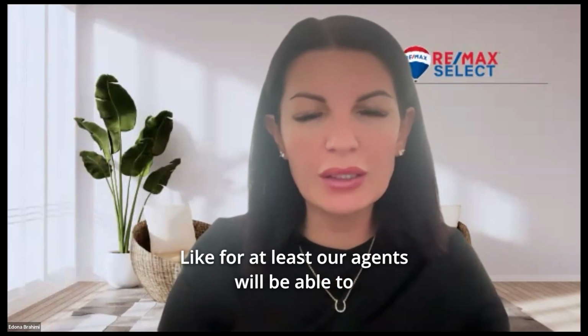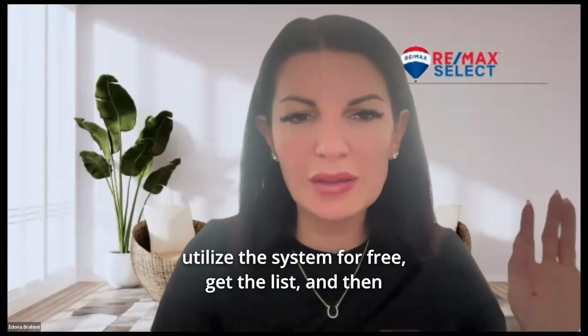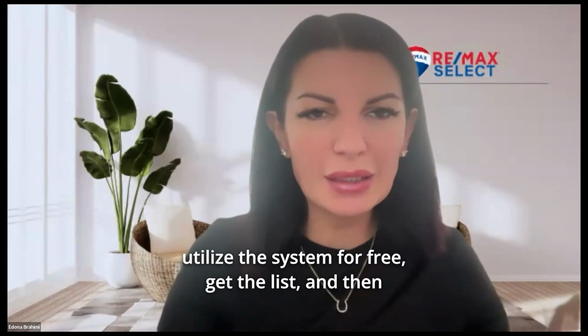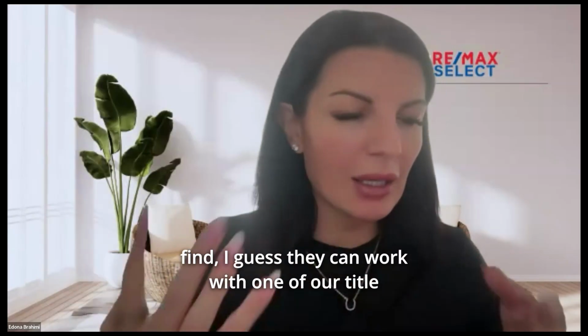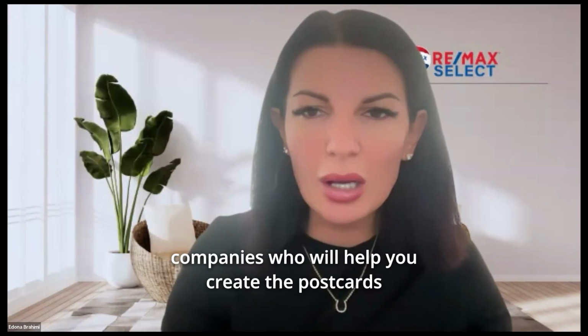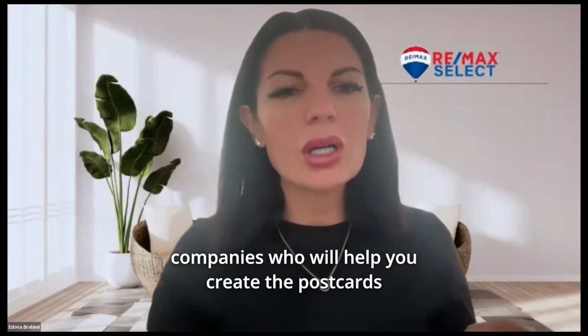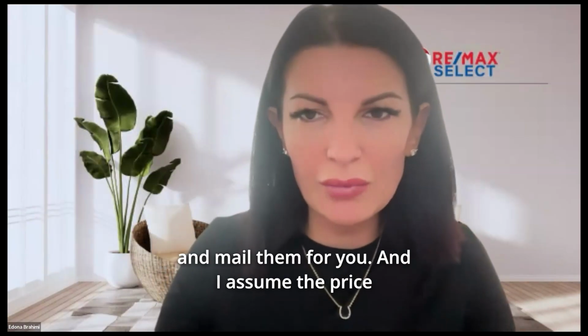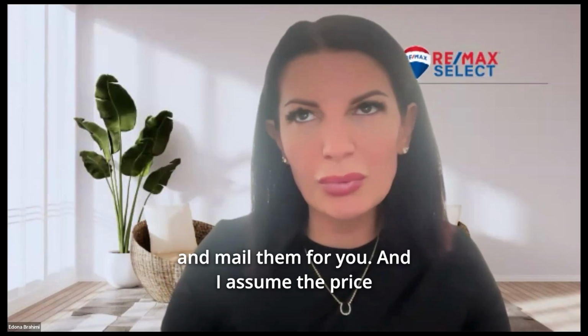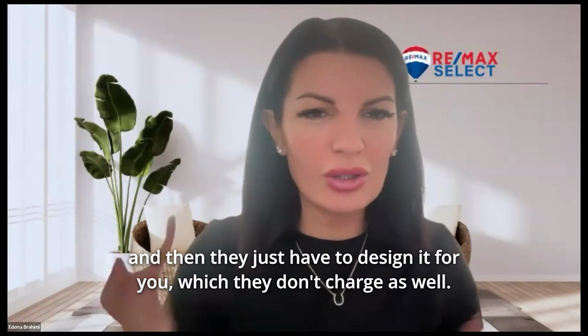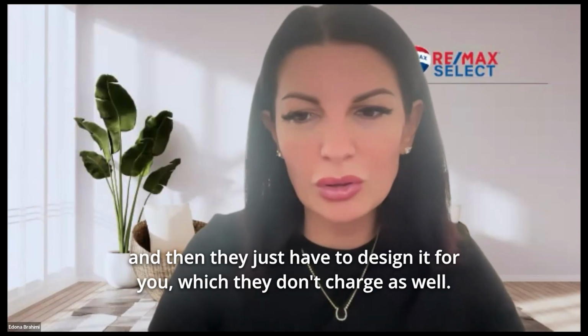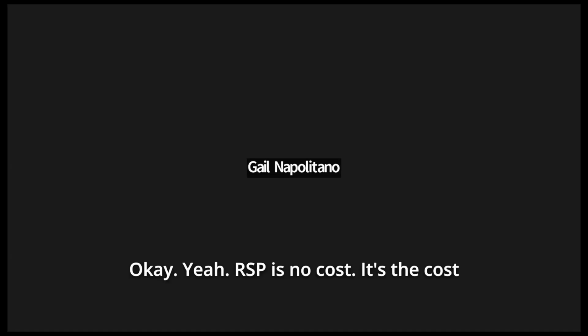For at least our agents, they will be able to utilize the system for free, get the list, and then they can work with one of our title companies who will help you create the postcards and mail them for you. I assume the price would be less since you already have the list and they just have to design it for you, which they don't charge for as well. Yeah, RSP is no cost. The cost, of course, is for direct mail and all that.